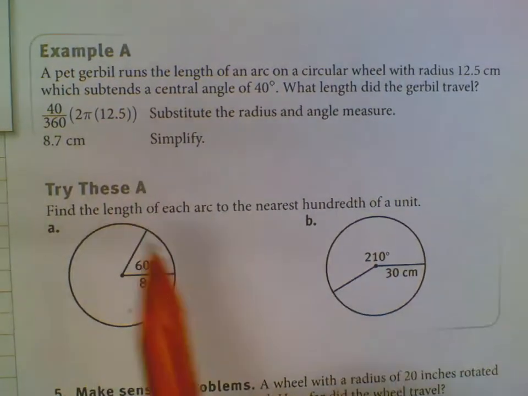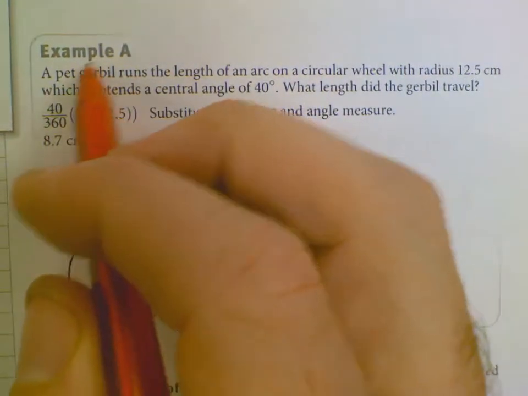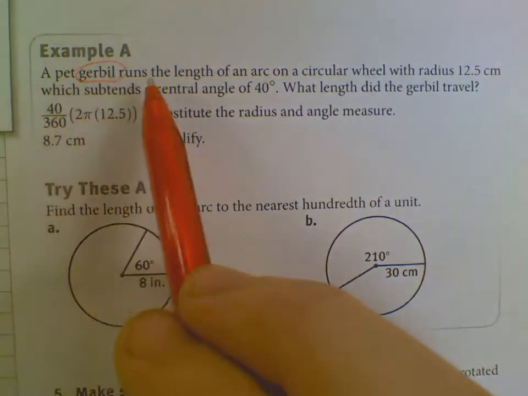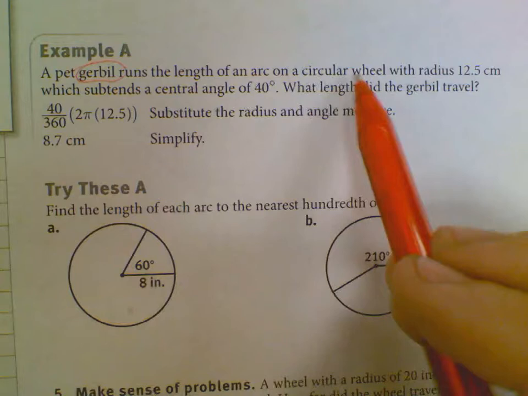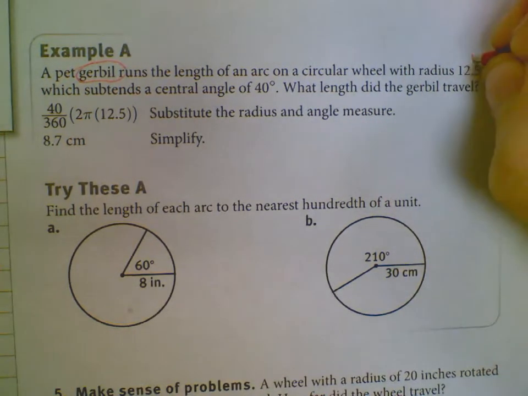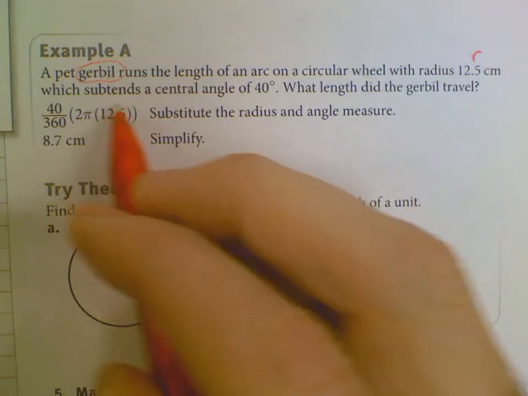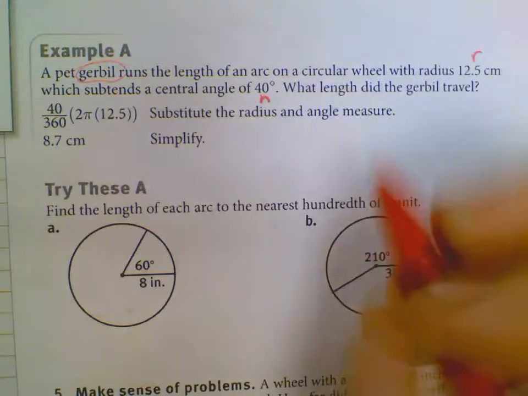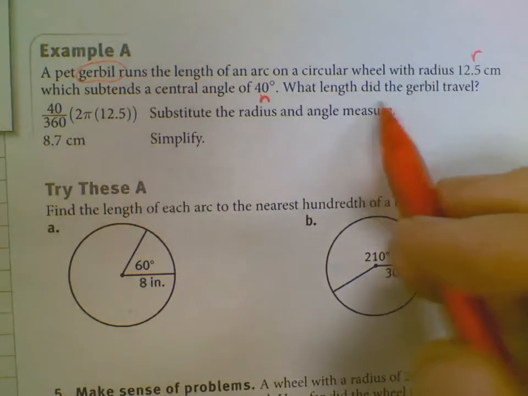Thank you, Springboard, for giving us something exciting like a pet gerbil. So in the 2 or 3 weeks that a gerbil lives, it runs the length of an arc on a circular wheel with a radius of 12.5 centimeters. There's r. Which subtends a central angle of 40. There's n in the equation. What length did this gerbil travel?